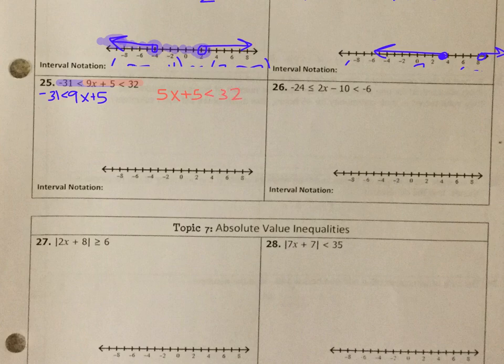If I work both of these out, I end up with negative 4 is less than x, and I end up with x is less than 3. If I push those back together, right here, I would get negative 4 less than x less than 3.